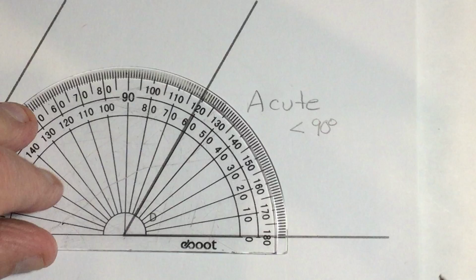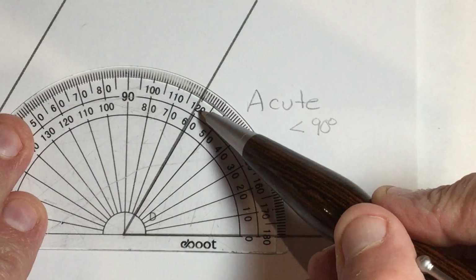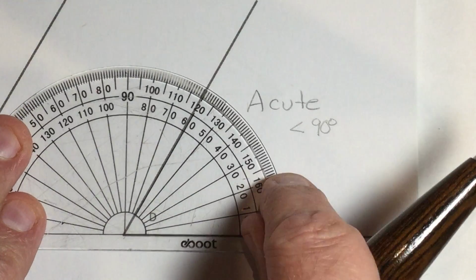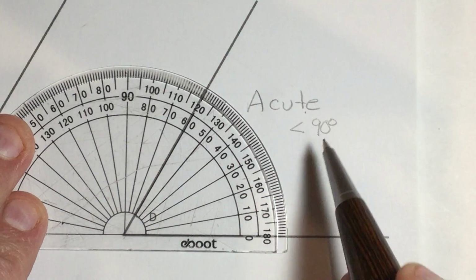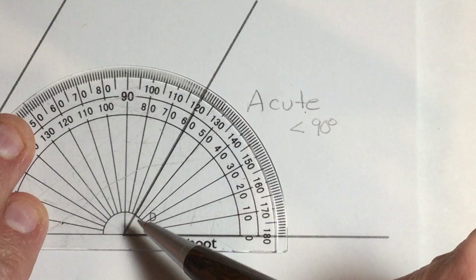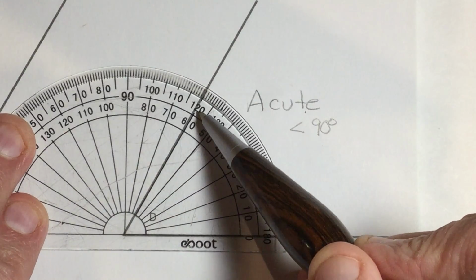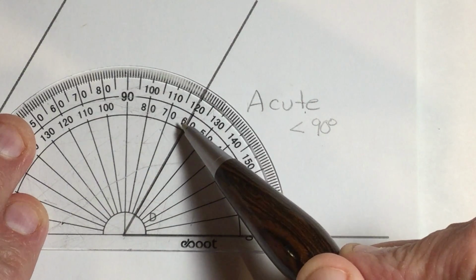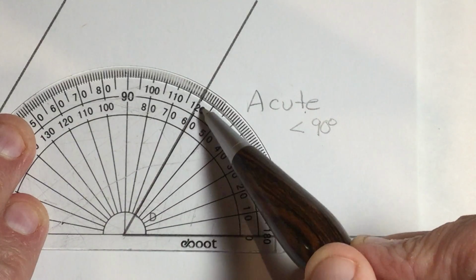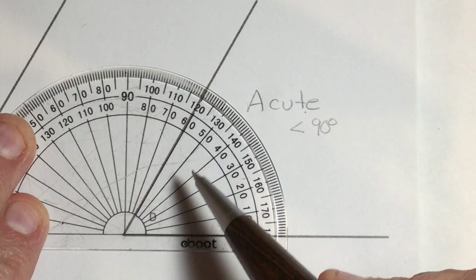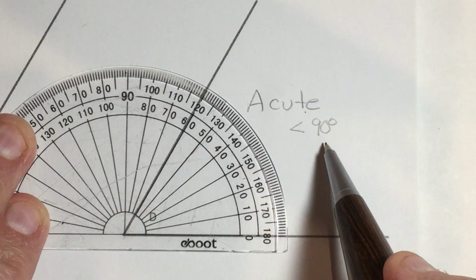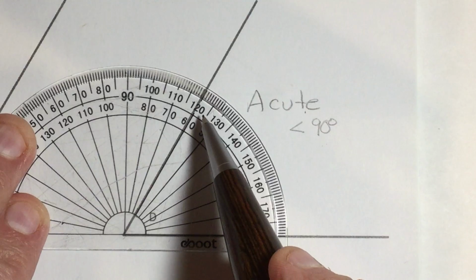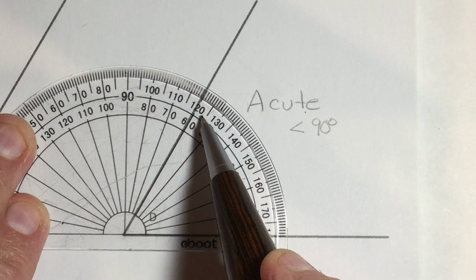But the other thing is that because it has those double sets of numbers, and we've already identified this as an acute angle that's less than 90 degrees, you see this other ray passes through the numbers 120 and 60. And I'm thinking to myself, hopefully, if I know this is an acute angle and it's less than 90, well, I know that 120 is more than 90.